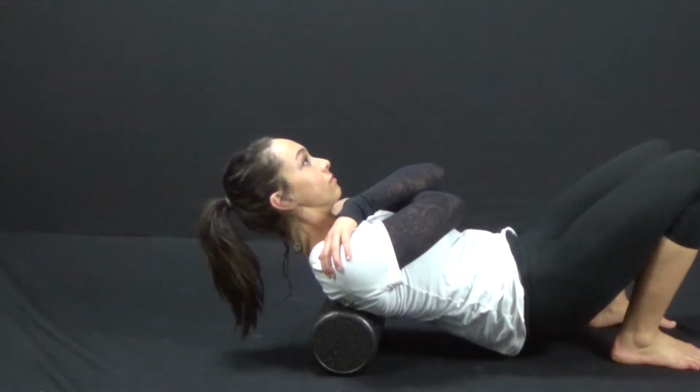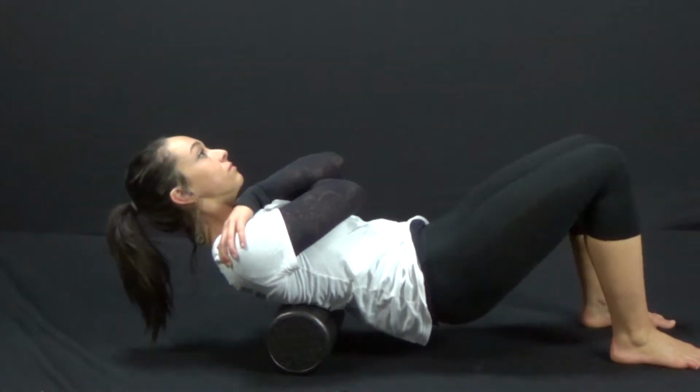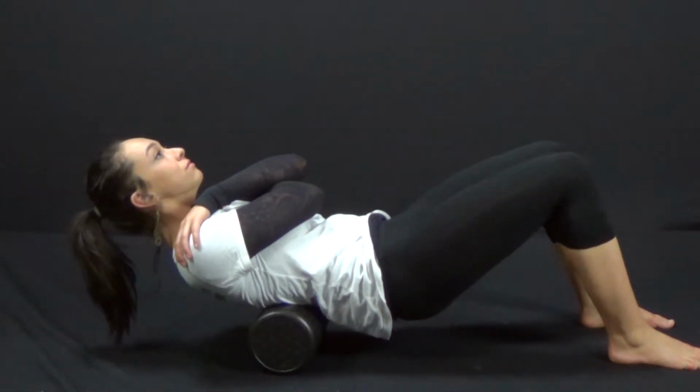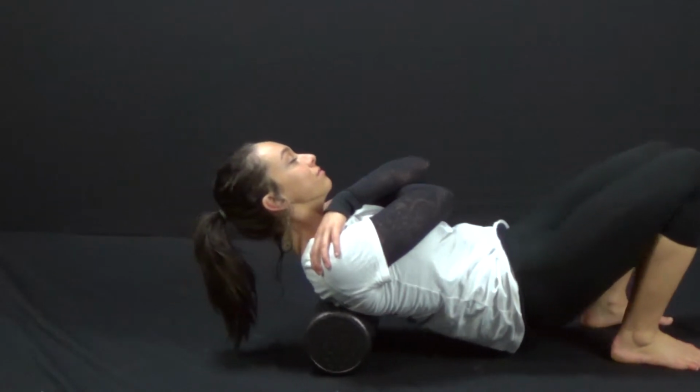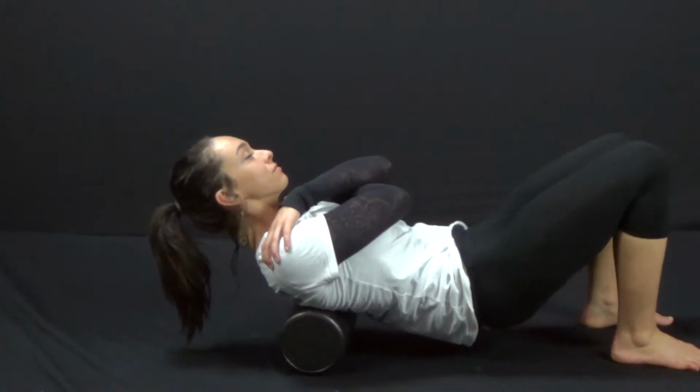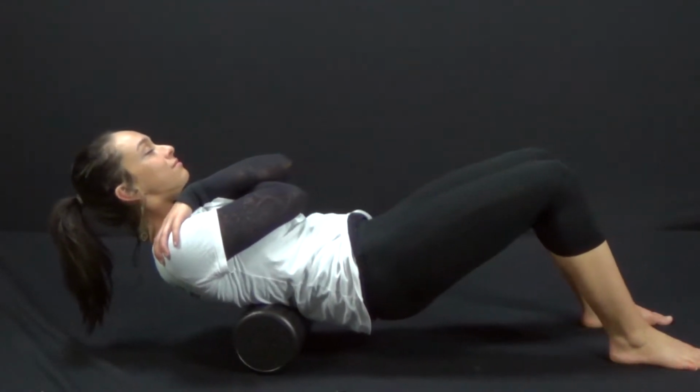During this exercise, you're going to slowly roll back and forth on the foam roll on your mid-back from the bottom of the neck to the bottom of the rib cage. Very slow and with deep inhales and exhales.